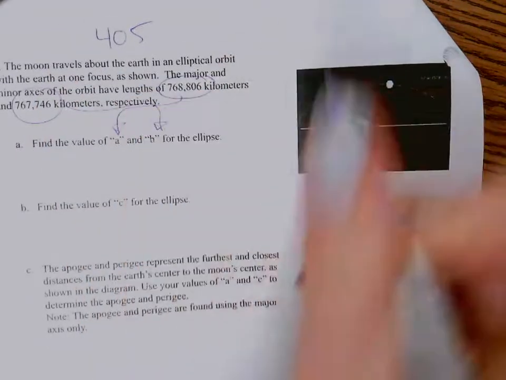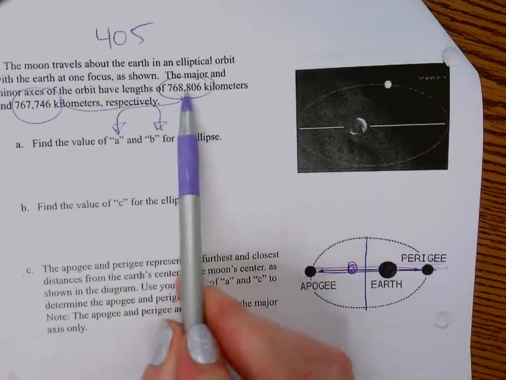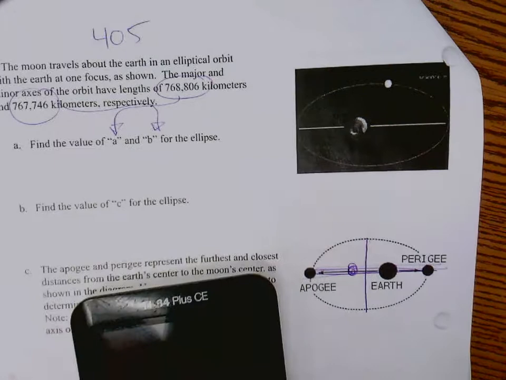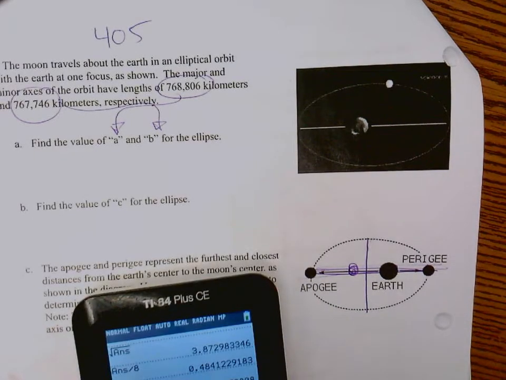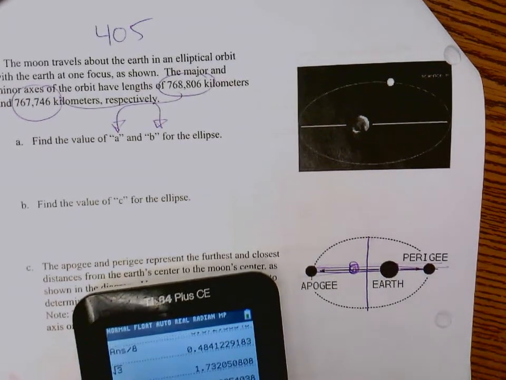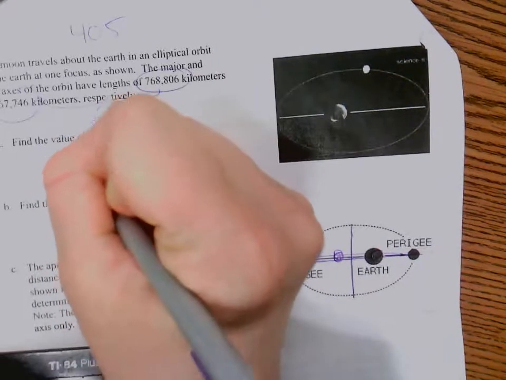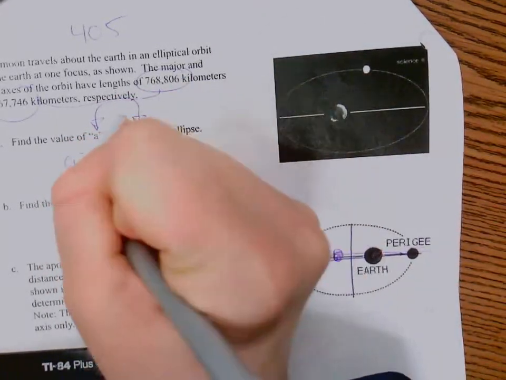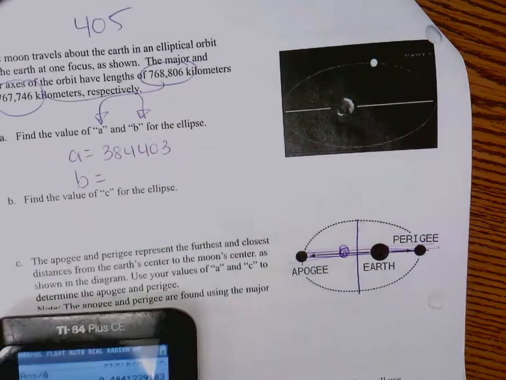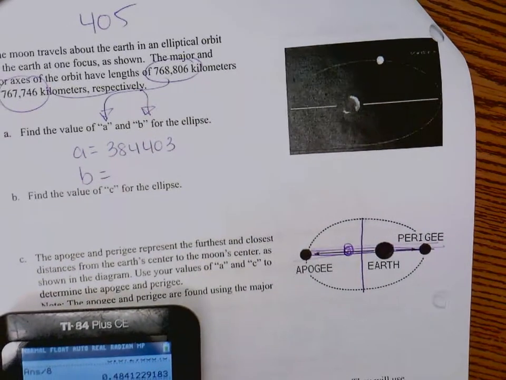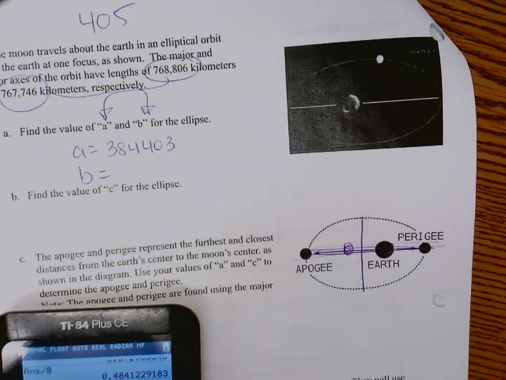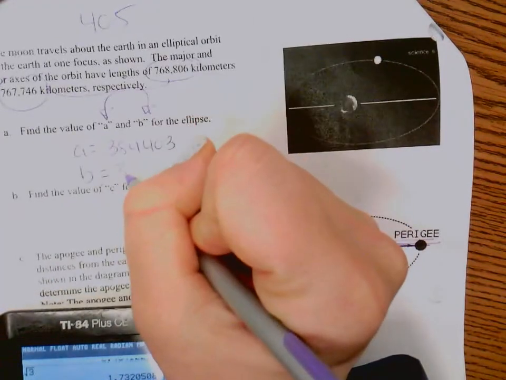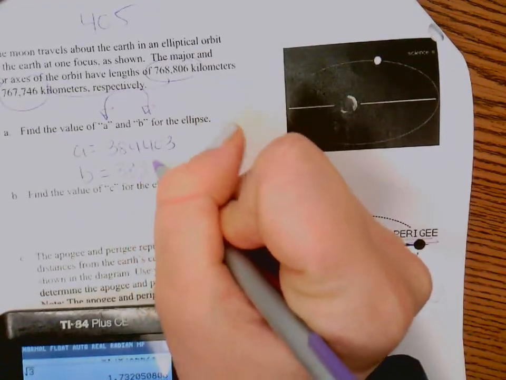Because half of the major axis is A. So 768,806 divided by 2. A is 384,403 and B, 767,746 divided by 2 is 383,873. So this is my A and B values.